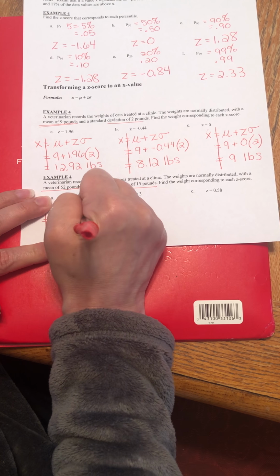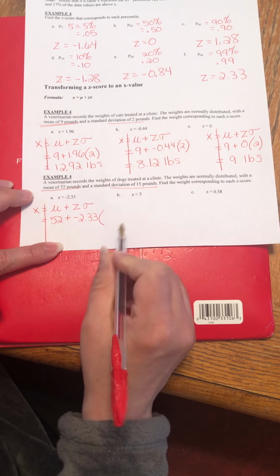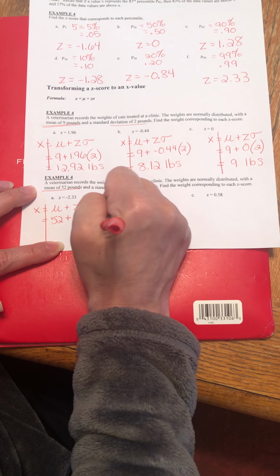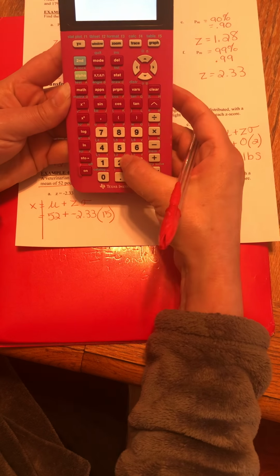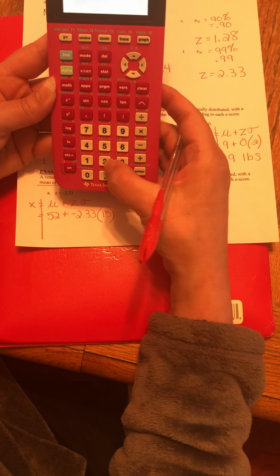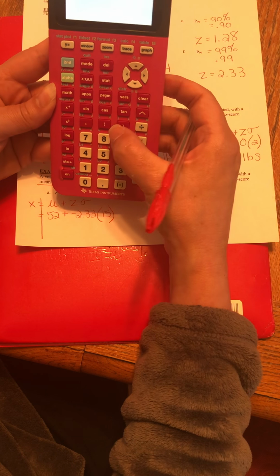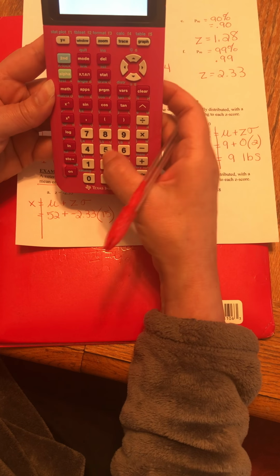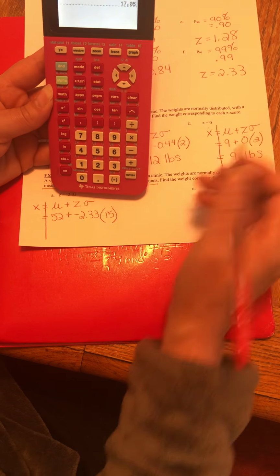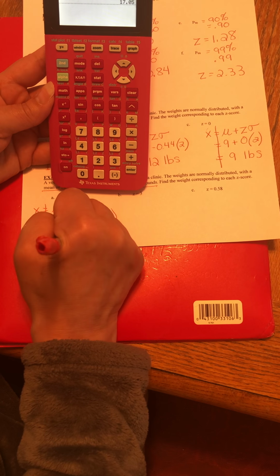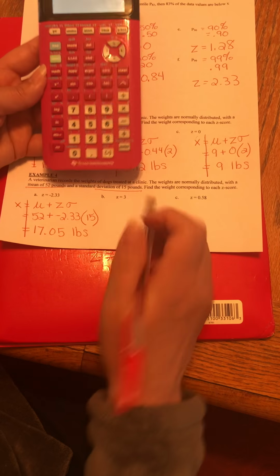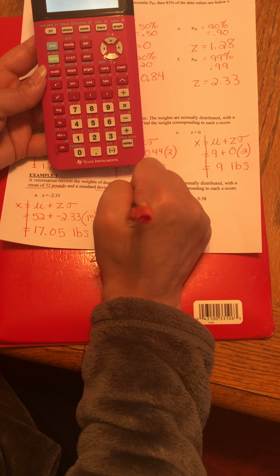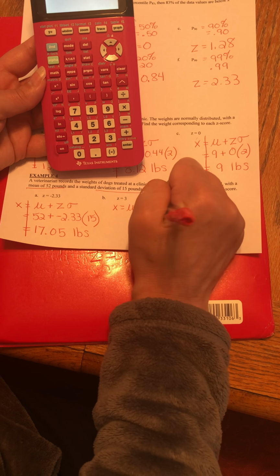Z is right here, negative 2.33, and my standard deviation is 15. Pick up your calculator, type in 52 plus negative 2.33 times the standard deviation of 15, and you should get 17.05 pounds.